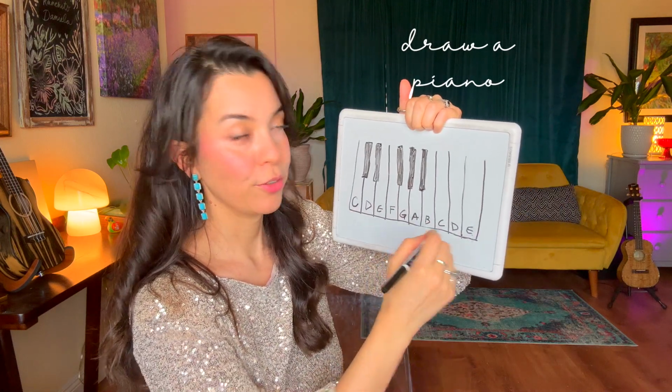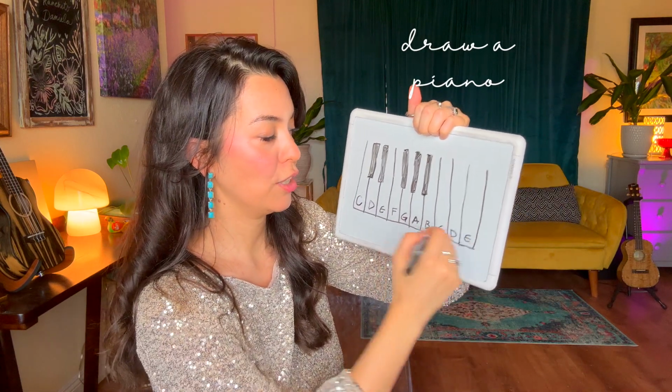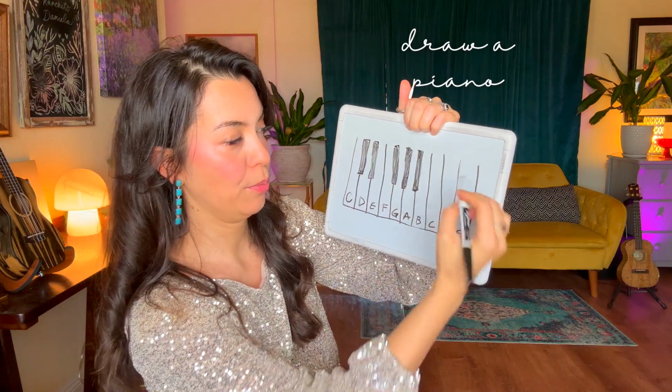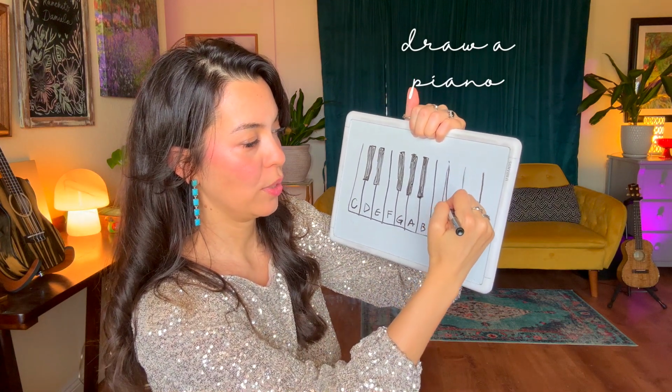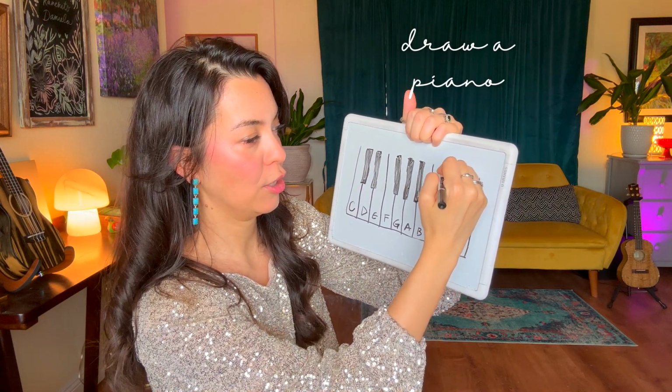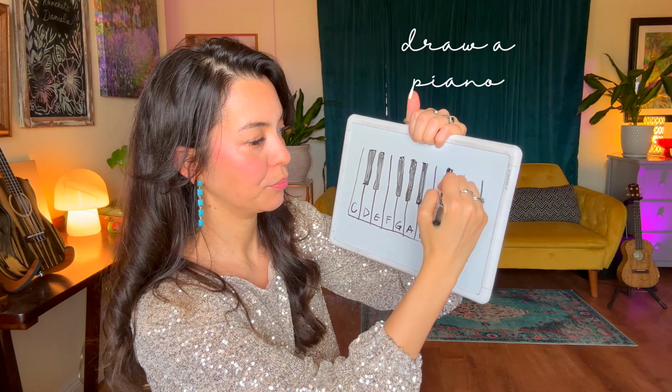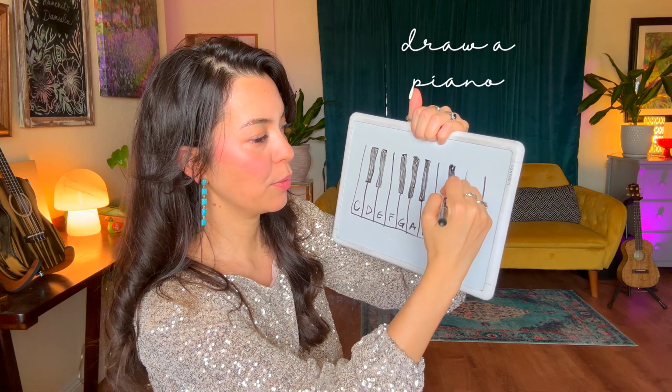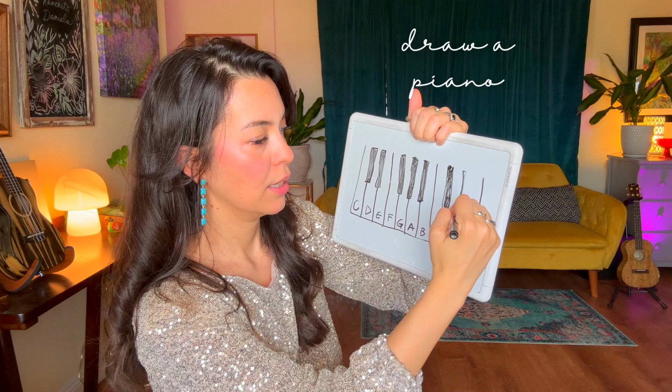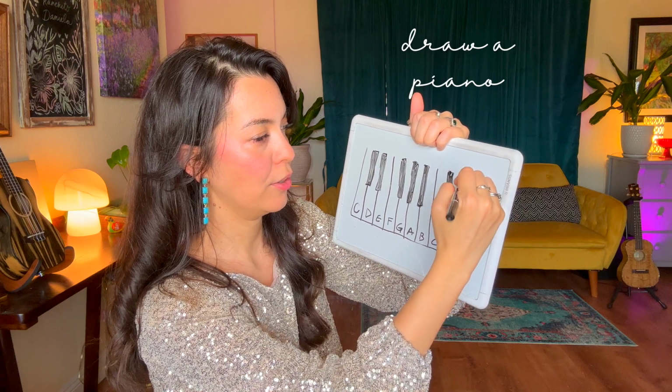And then if you have more space on your keyboard, you should now repeat what you already have on your page. So you should already have a C and D on your page, so you can copy that if you have more keys.